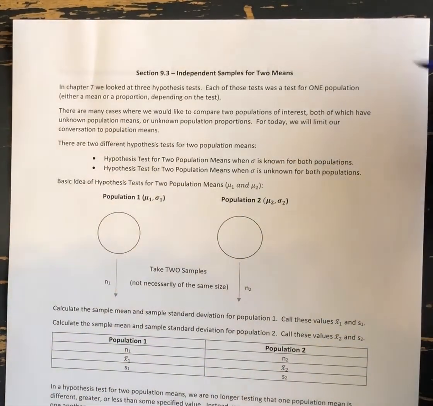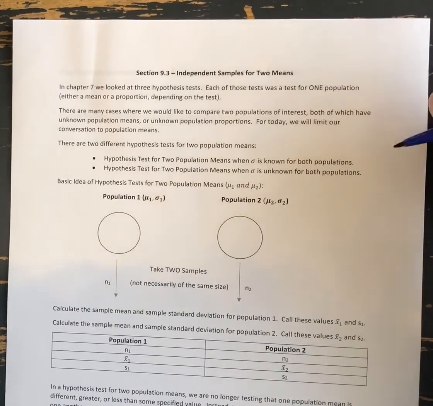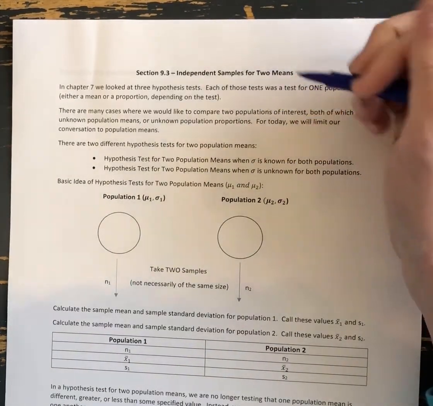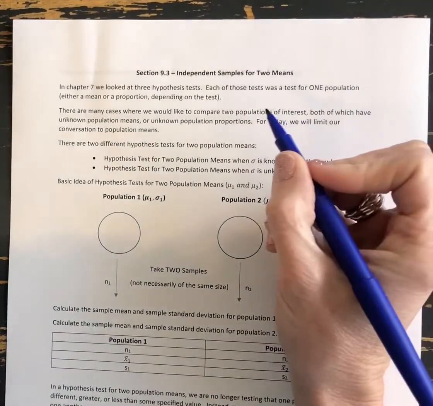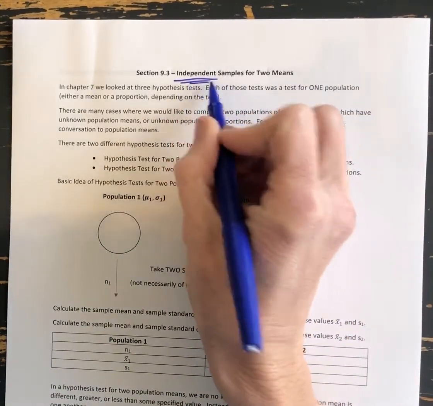In this section, we're going to look at independent samples for two population means. So we're still doing a hypothesis test, but this time we are looking at a hypothesis test to look for a difference between two population means. And the key difference between this section and the previous section is that now we have independent samples.